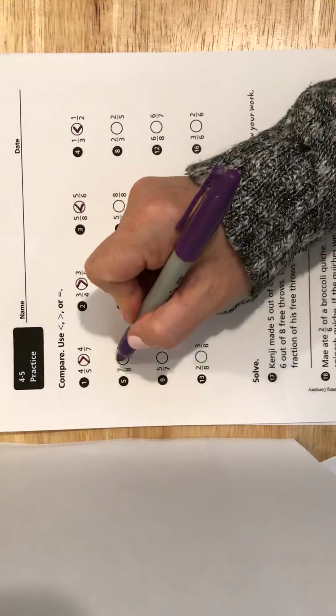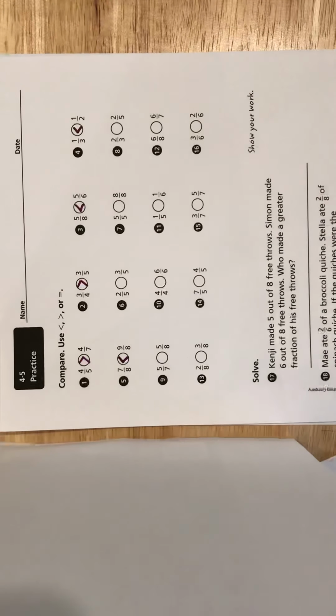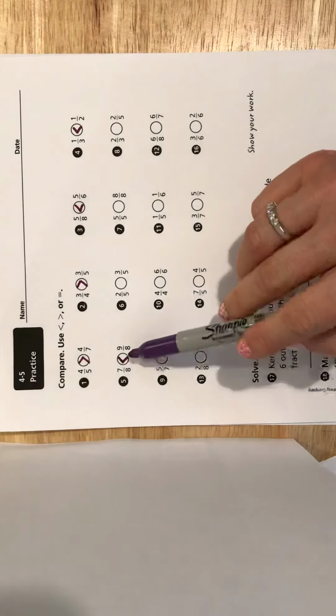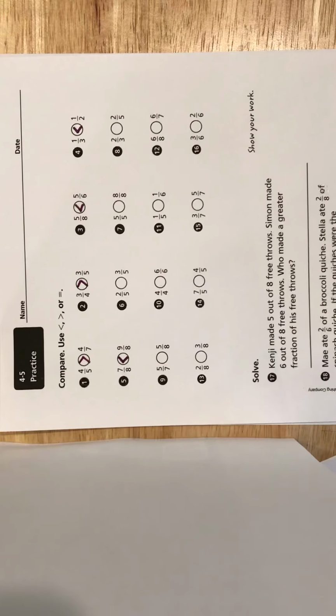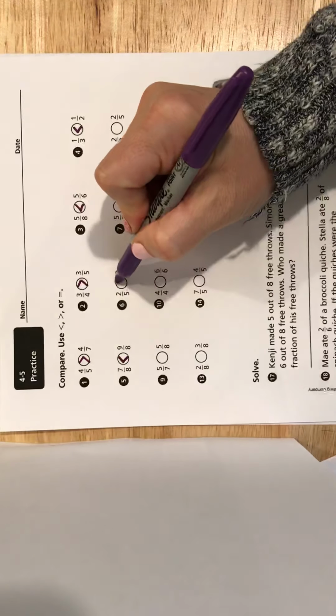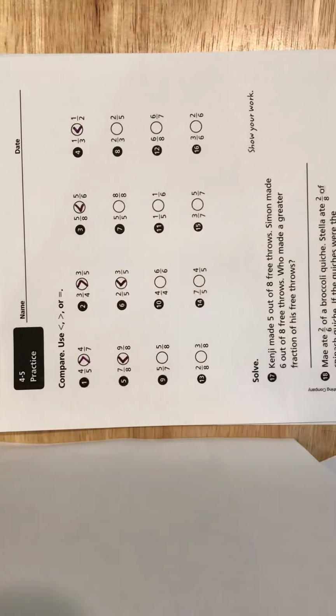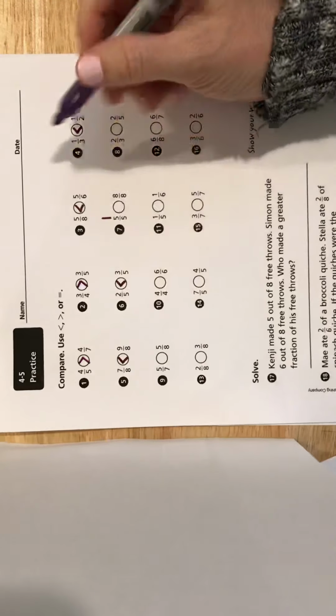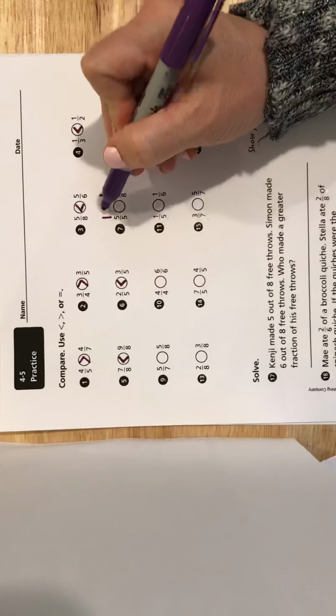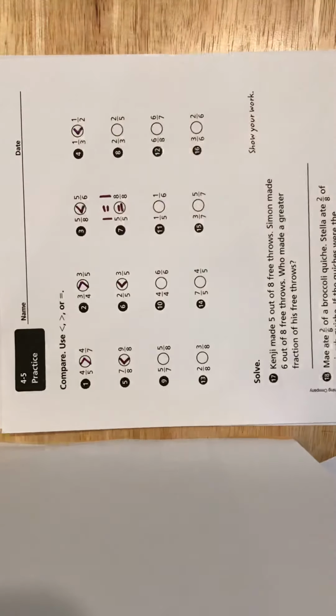Number 5 is less than. This was a tricky one again with fractions greater than 1, but if you think about a certain number of eighths, if you have 9 of those eighths, that's bigger than 7 of those eighths. Number 6, this one's pretty easy. 2/5 is less than 3/5. Number 7, this is a fun one. I'm wondering if you caught this. If I have 5/5, I'm talking about a whole, and if I have 8/8, I'm talking about a whole. So that's equal.